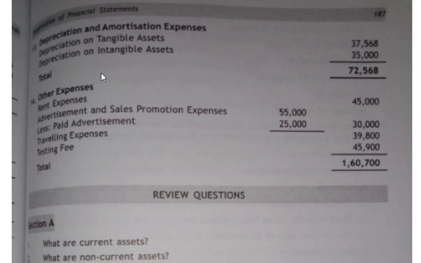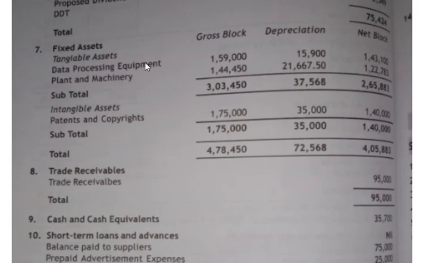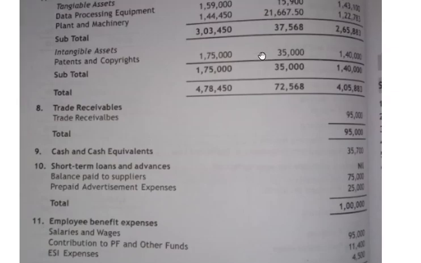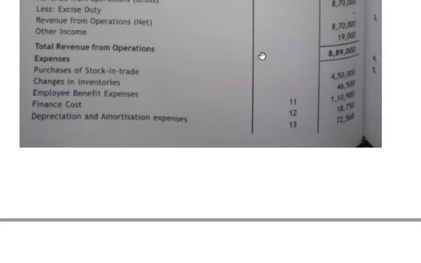Then you have depreciation and amortization expenses. Depreciation on tangible asset is 37,568, and depreciation on intangible asset is 35,000. How do you calculate this? Go to your fixed asset. First prepare this account, tangible assets. You have your data processing equipment, 1,59,000. Depreciation they have told 15,900.